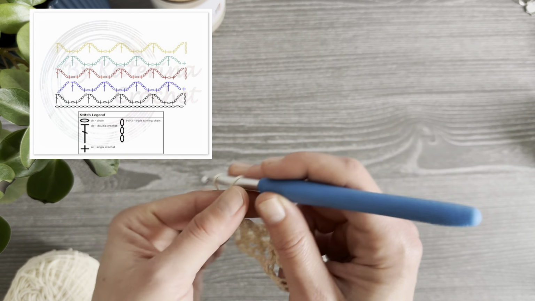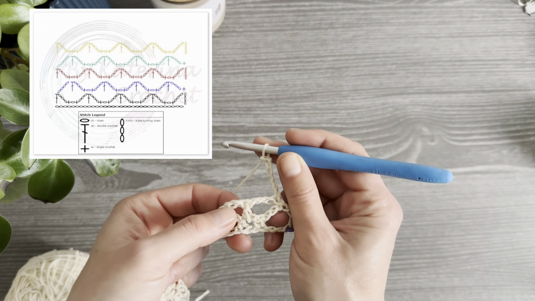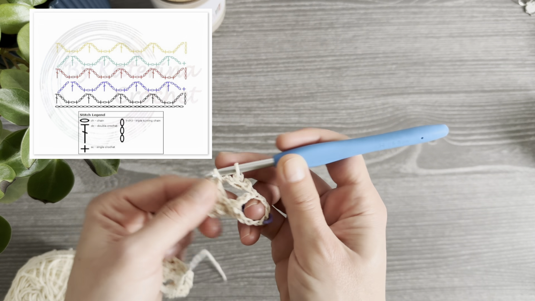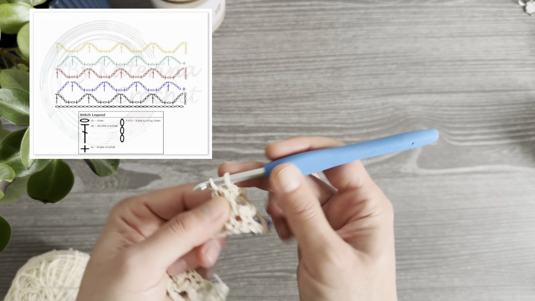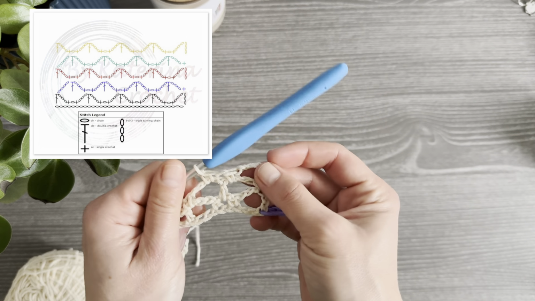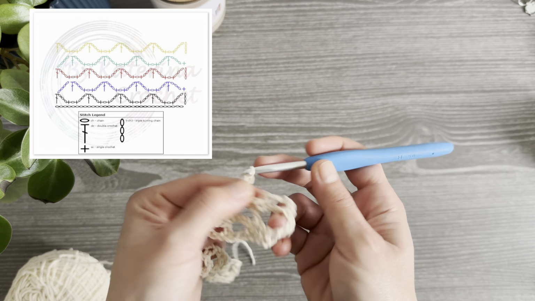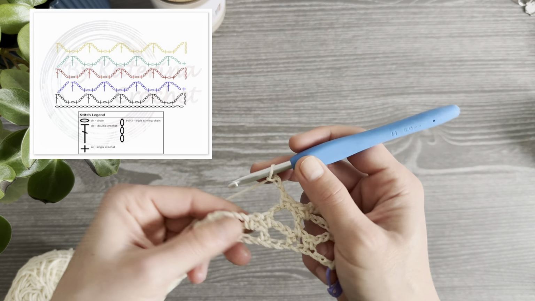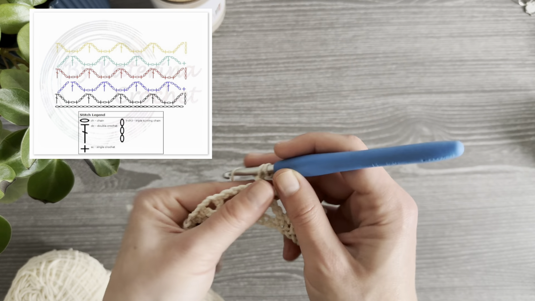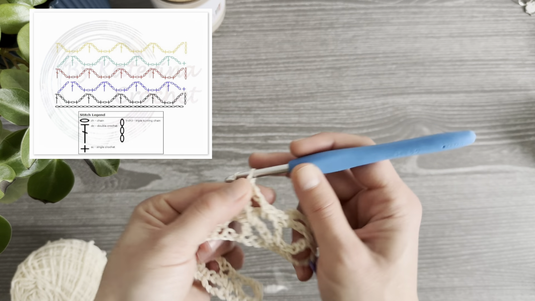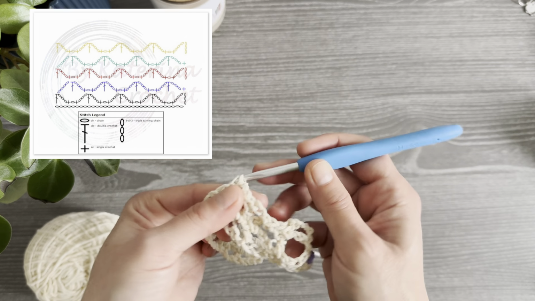First 3 chain as a double crochet, and the next 3 chain is from the pattern. And now single crochet before the double crochet, chain 1, single crochet after double crochet, chain 3, double crochet into the 1 chain space, chain 3, and we start to repeat.